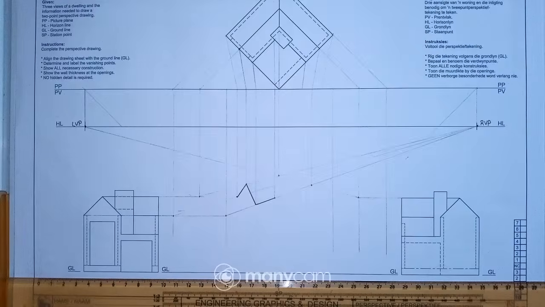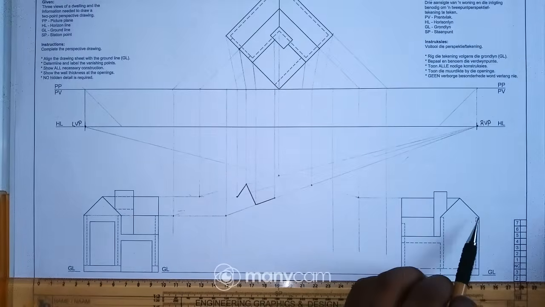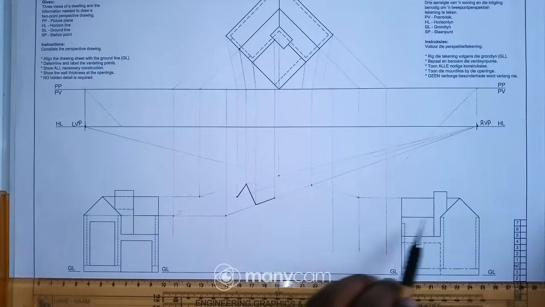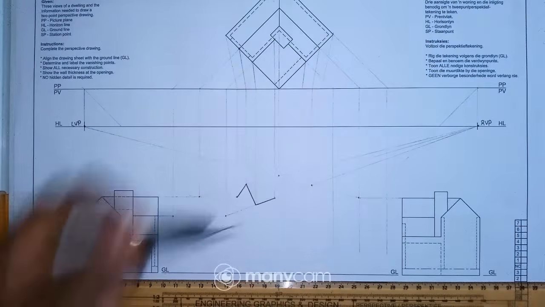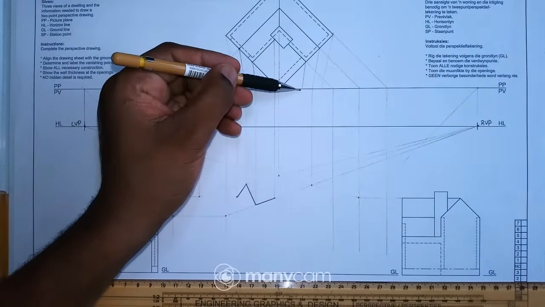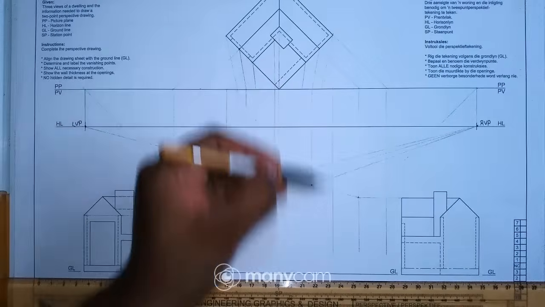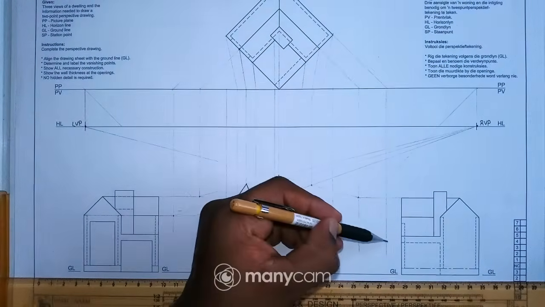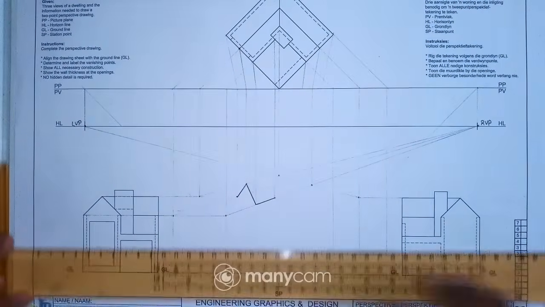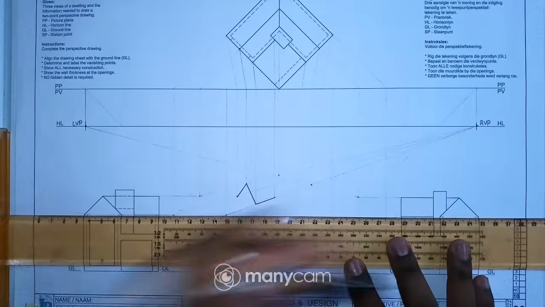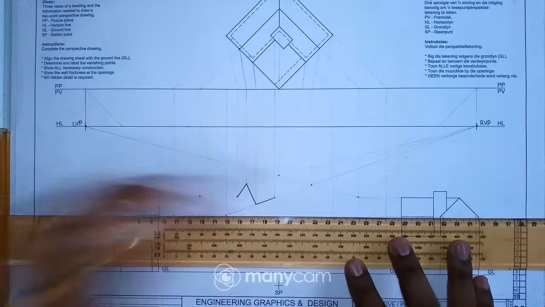Okay, so what I have to do now is to project those 2 points, the height to my left side. I have this vertical line and that vertical line there. Okay, so I project this height to those 2 lines there.